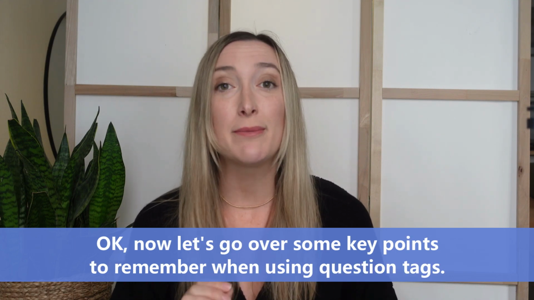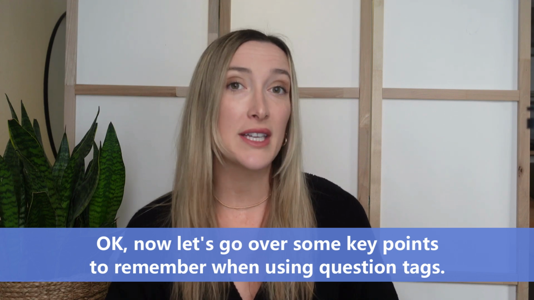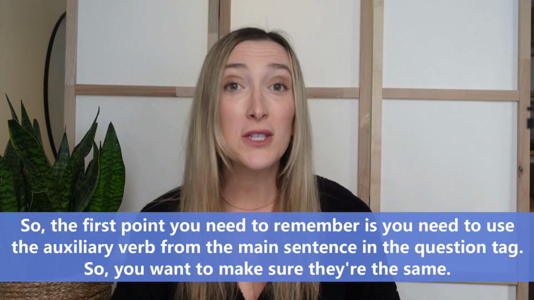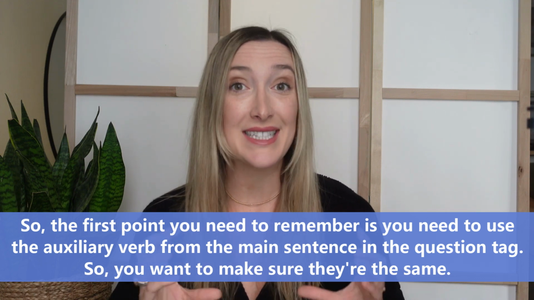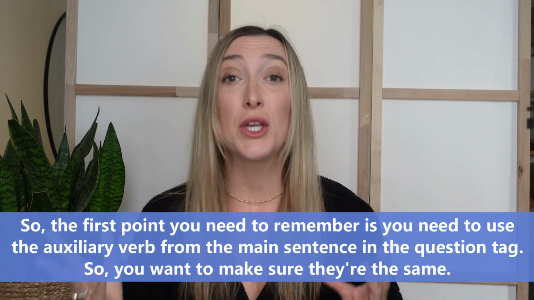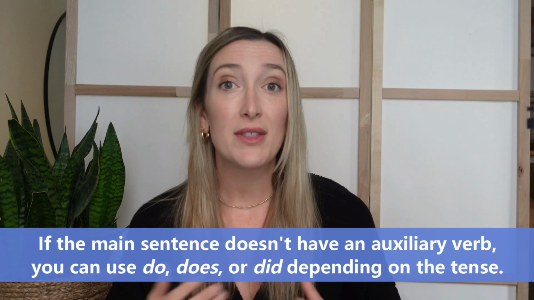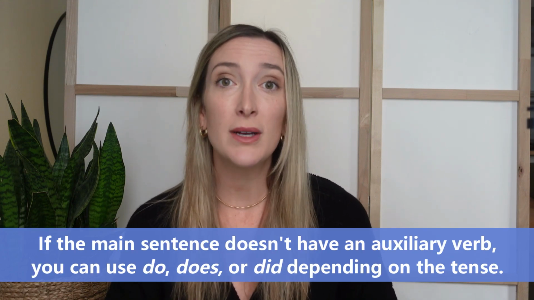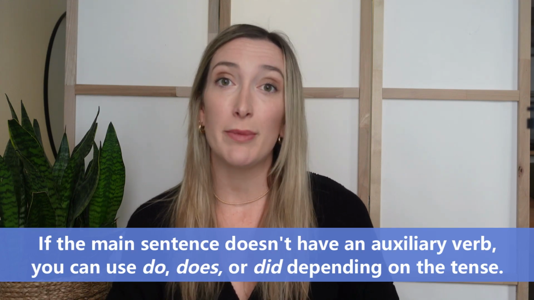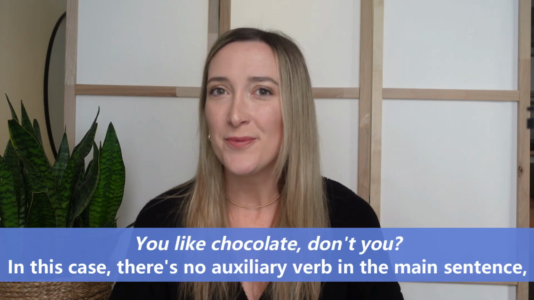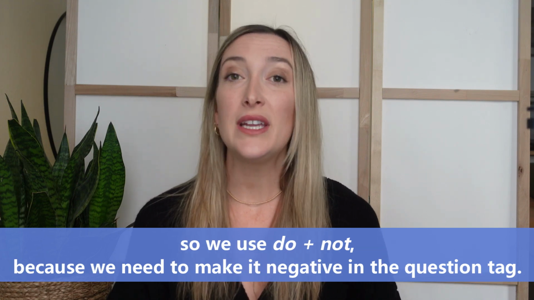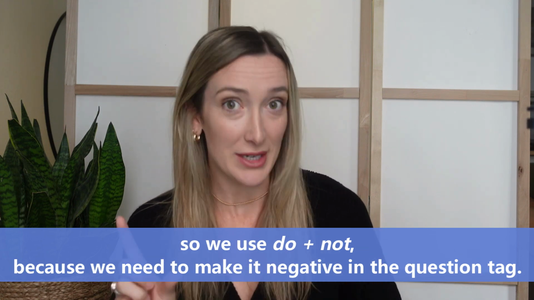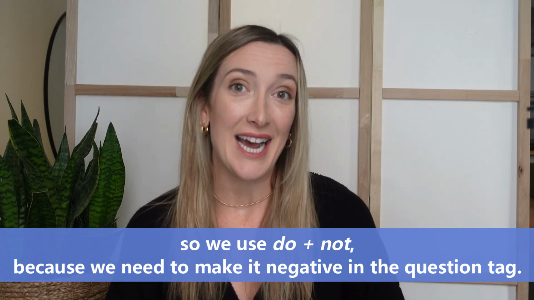Okay, now let's go over some key points to remember when using question tags. So the first point you need to remember is you need to use the auxiliary verb from the main sentence in the question tag. So you want to make sure they're the same. If the main sentence doesn't have an auxiliary verb, you can use do, does, or did depending on the tense. For example, you like chocolate, don't you? In this case, there's no auxiliary verb in the main sentence, so we use do plus not, because we need to make it negative, in the question tag.